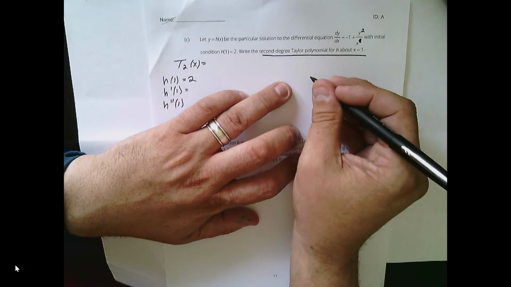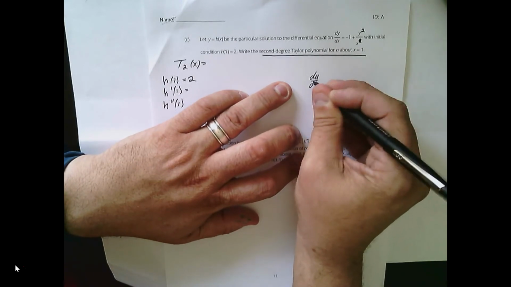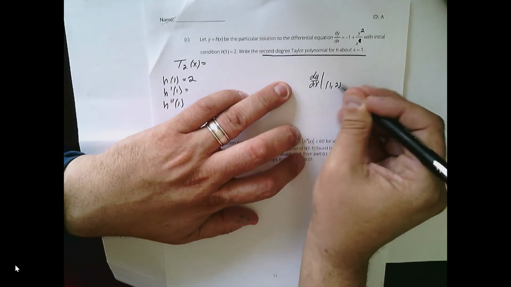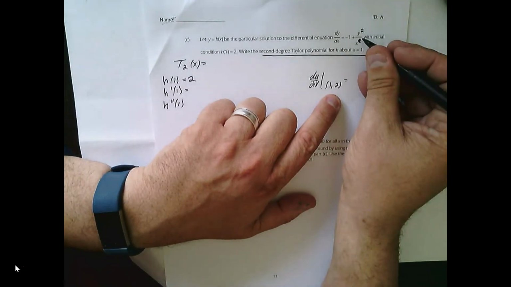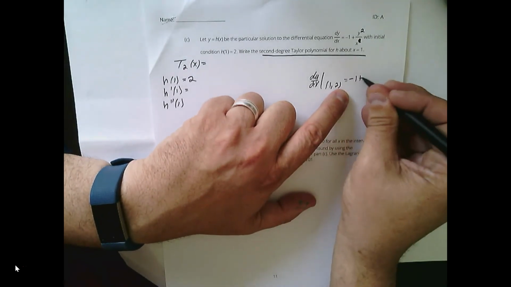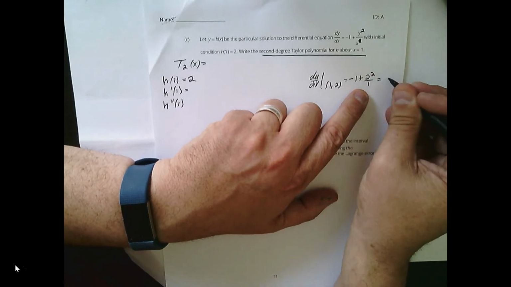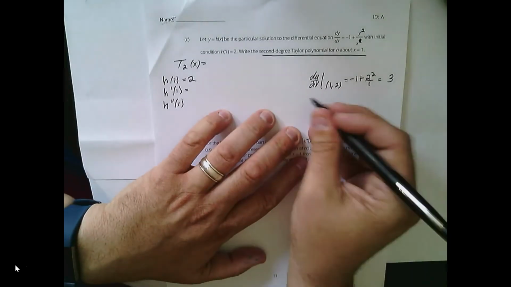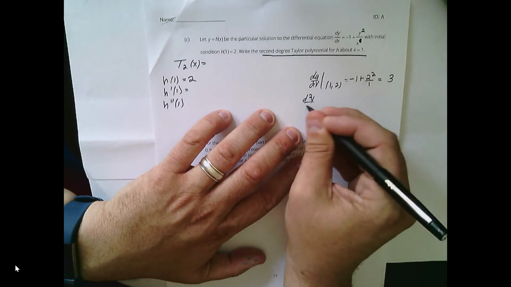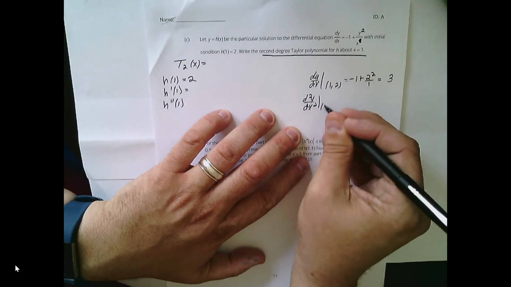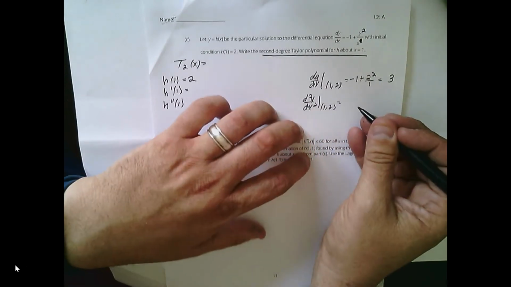So let's see, dy dx at 1 comma 2, I can plug it in here. We're going to get negative 1 plus 2 squared over 1. I think if you do that correctly, you get 3. We need the value of the second derivative at 1 comma 2, and we did that work earlier.